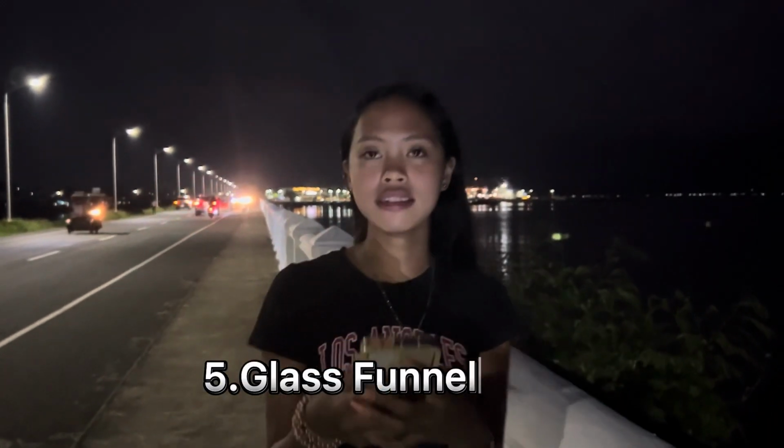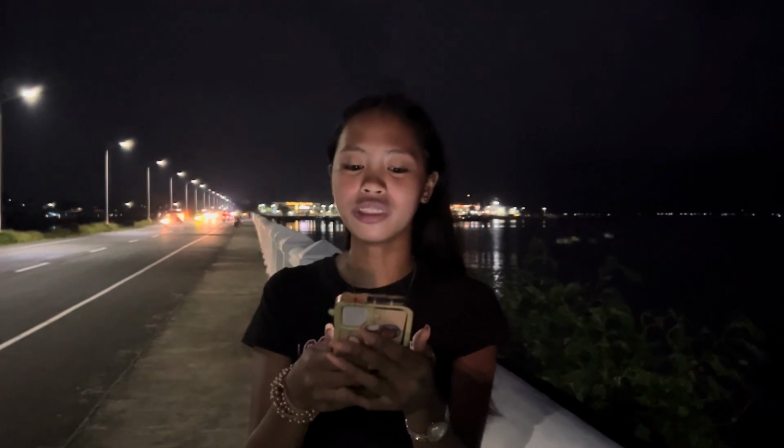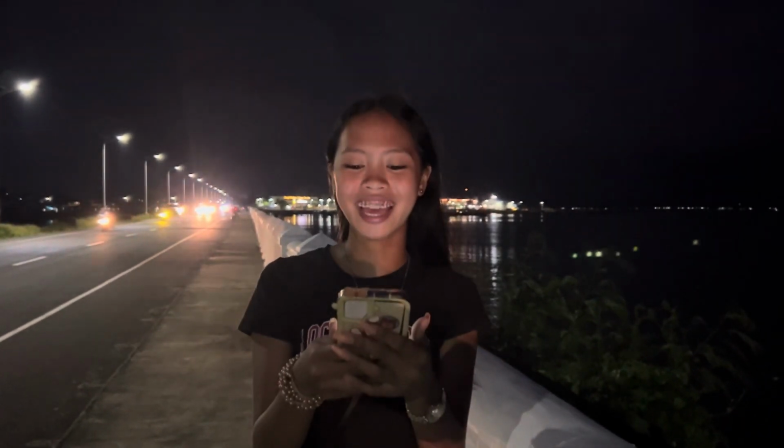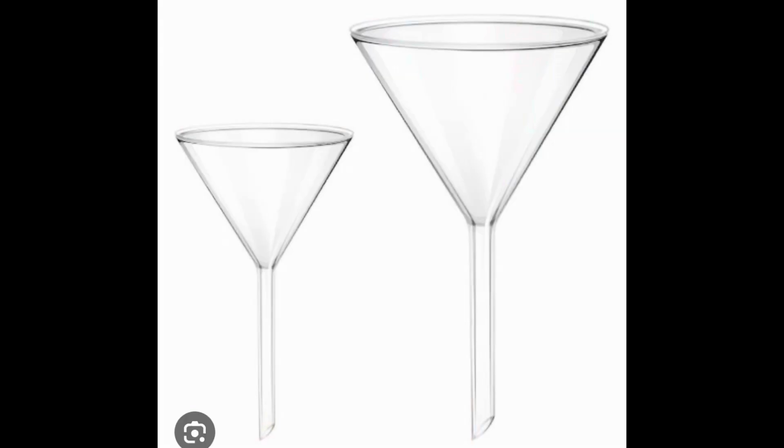Fifth, glass funnel. Glass funnels are for funneling liquids from one container to another, or for filtering when equipped with filter paper, to channel liquid or fine-grained substances into containers with a small opening, used for pouring liquids or powder through a small opening, and for holding the filter paper in filtration, used in transferring liquids into small containers.